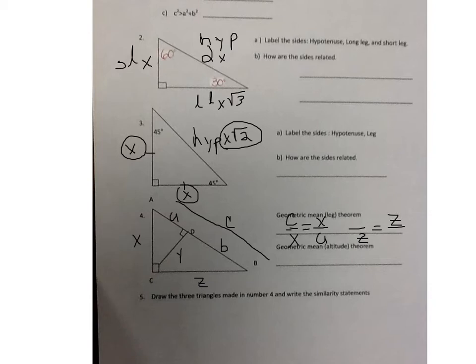And z is the geometric mean between the whole hypotenuse, c, and the piece of the hypotenuse that is adjacent to that leg, so that would be b. And then the geometric mean altitude theorem says that the altitude y is the geometric mean between the segments of the hypotenuse. So the two segments of the hypotenuse are a and b. And you should please look over your examples for further review for tomorrow's quiz.